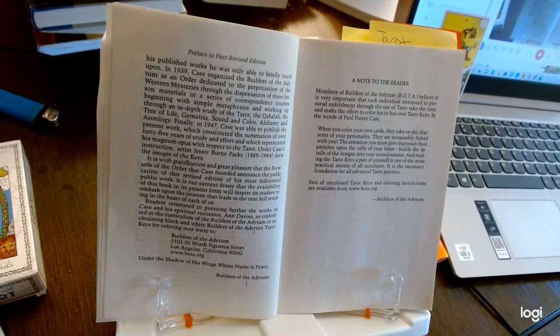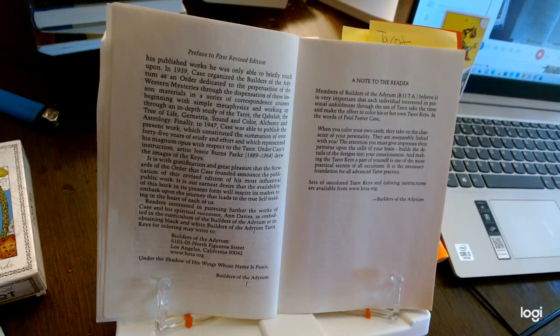Builders of the Adytum, BOTA, believe it is very important that each individual interested in personal unfoldment through the use of tarot take the time and make the effort to color his or her own tarot keys.